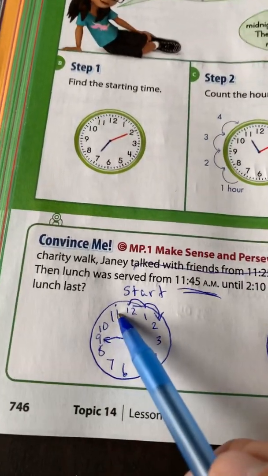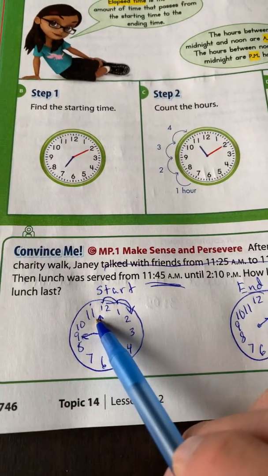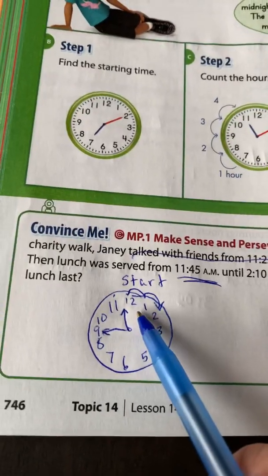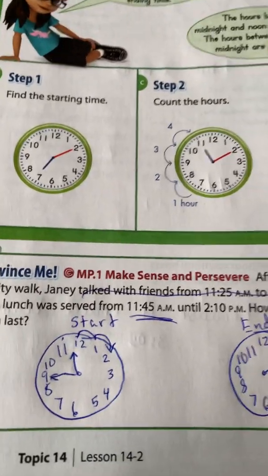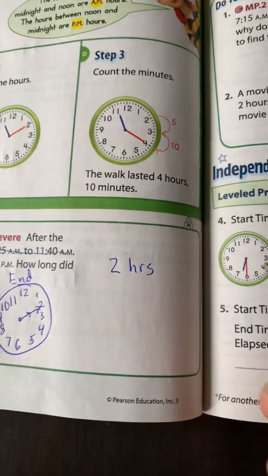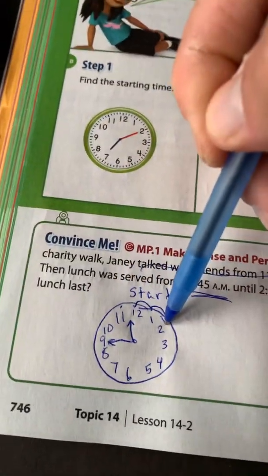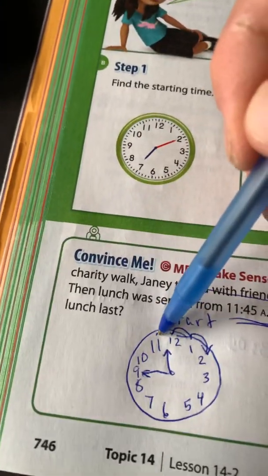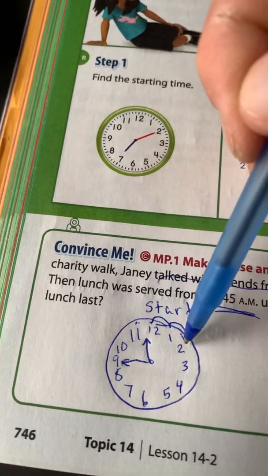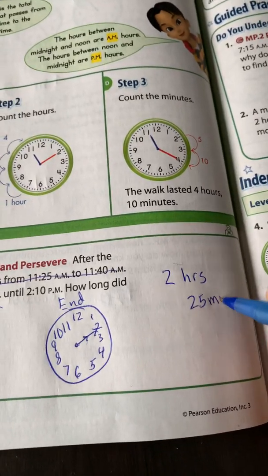Why are we starting at the 12? Well, it's past 11. So we need to start at the 12. Okay? So we're going to have 2 hours. All right, 2 hours. We got to figure out how many minutes now. So we got to get all the way to the 2 here. So let's count them. 5, 10, 15, 20, 25. 2 hours and 25 minutes.